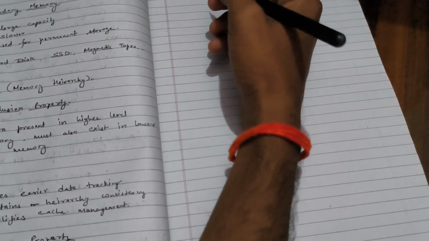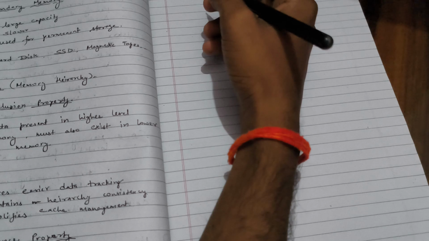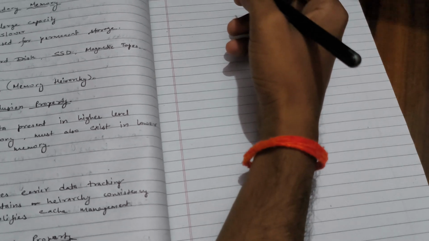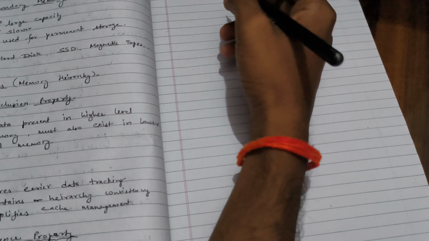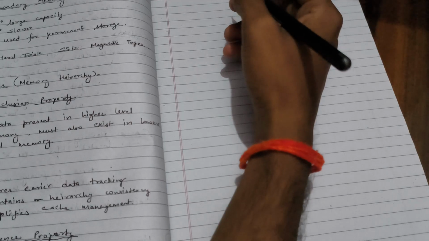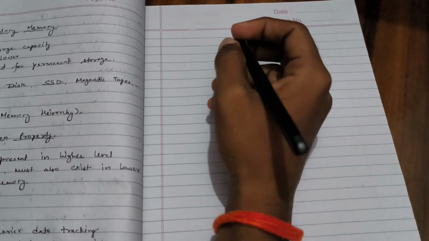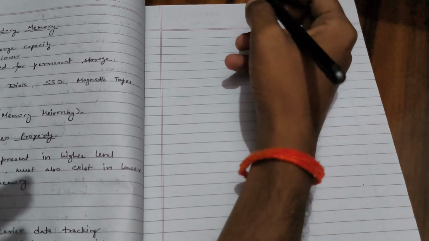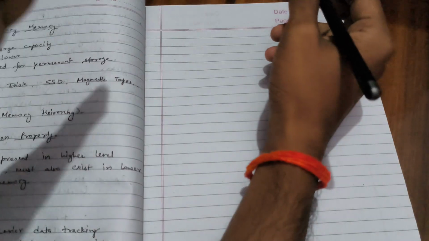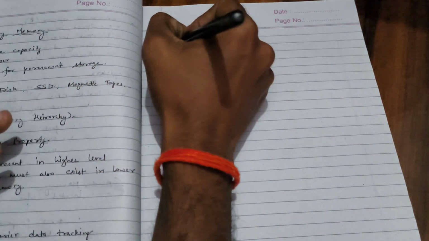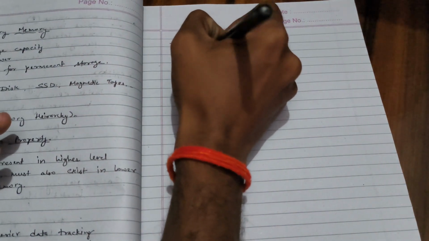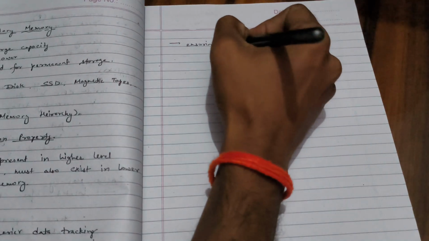The example was discussed a bit there as well. So what we can say in simple terms is that we are trying to ensure data consistency wherever a copy of that particular memory exists. So we are ensuring the consistency of the data.